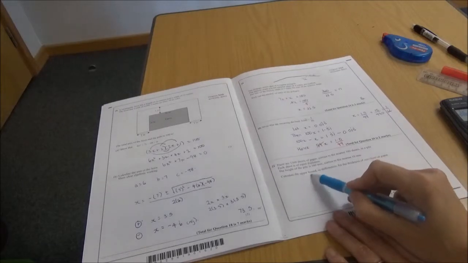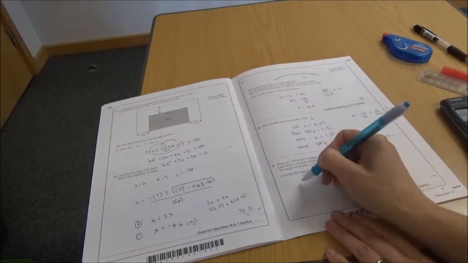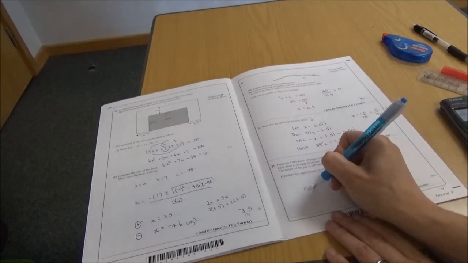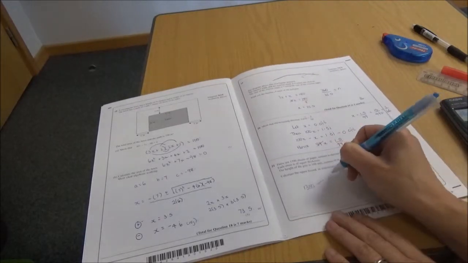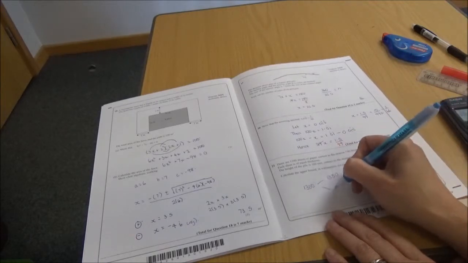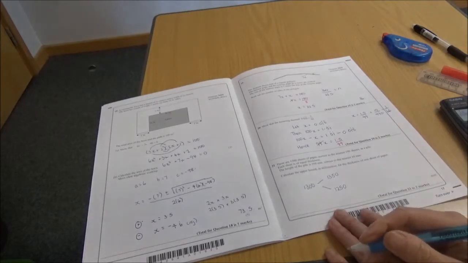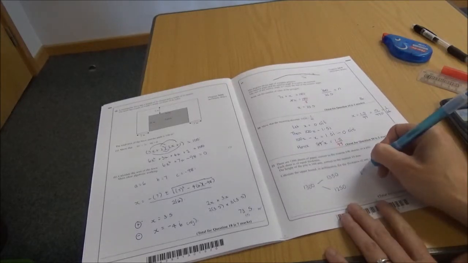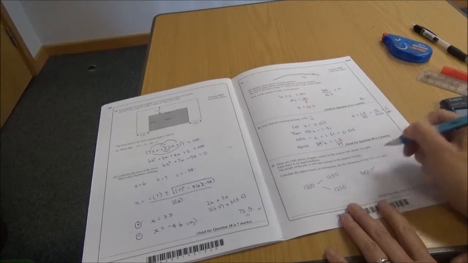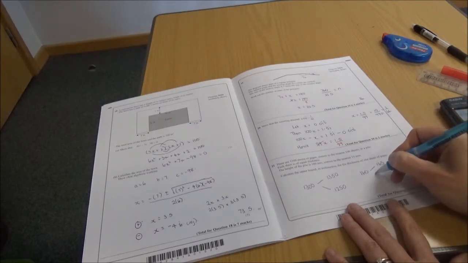I want the upper bound. So I've got 1300 sheets to the nearest 100. So there might be 1350, or there might only be 1250. The height is 160 to the nearest 10, so it might be as much as 165 or as little as 155.